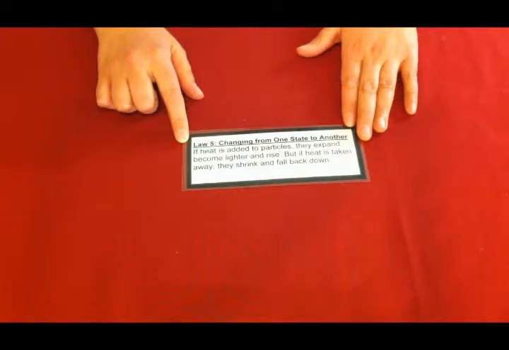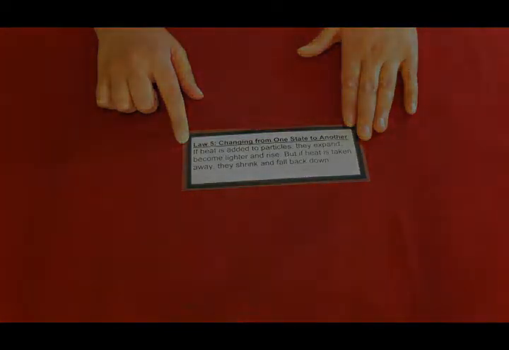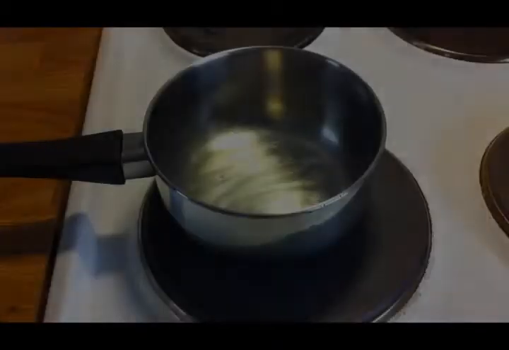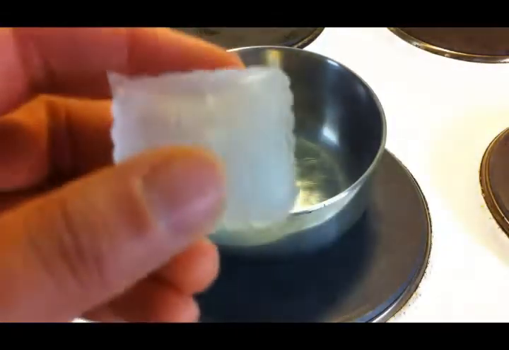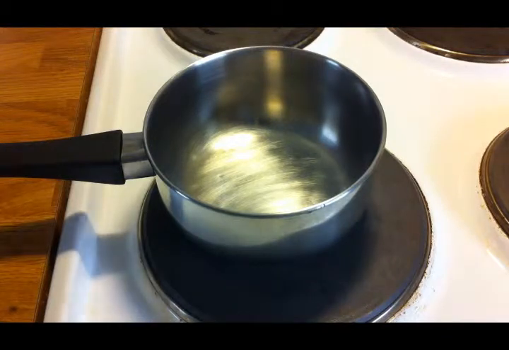The first thing we're going to do is watch a demonstration of when ice melts and turns from a solid, liquid, and gas. So let's watch this first. Okay, so here we are with our first demonstration. We are going to watch the 5th law of the universe in action, and we're going to do that by taking an ice cube and dropping it into a pan.